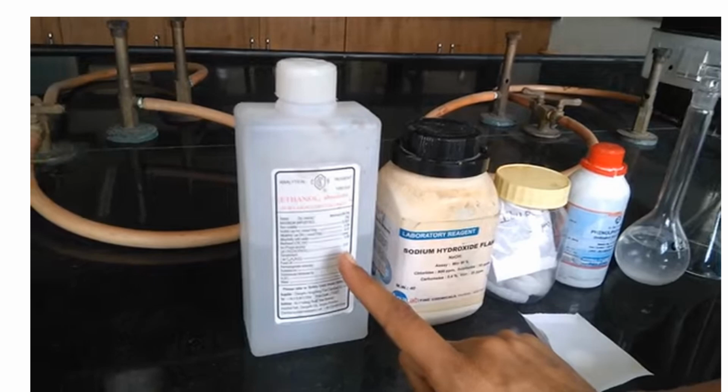So these are the chemicals required for this assay. The first one is ethanol. The second is sodium hydroxide. The third is your ibuprofen tablet. The fourth is your phenolphthalein indicator. You use these chemicals following the procedure we discussed previously, so as to get the result you need.